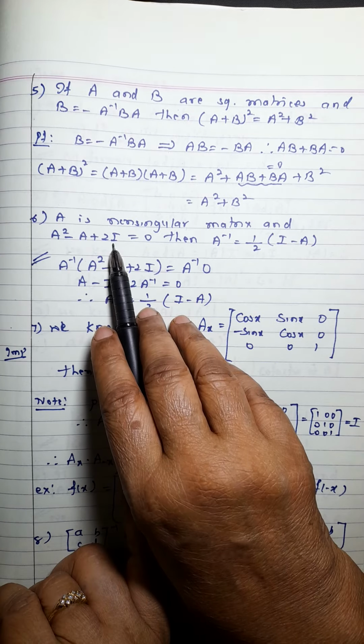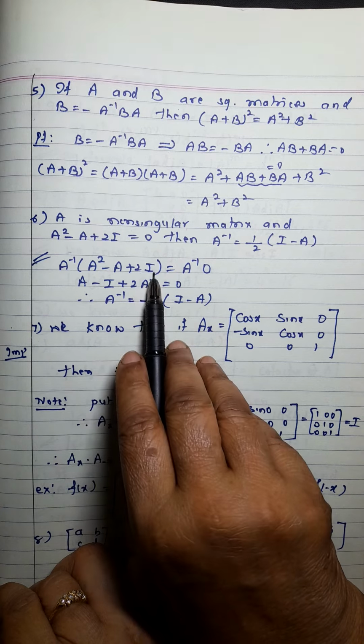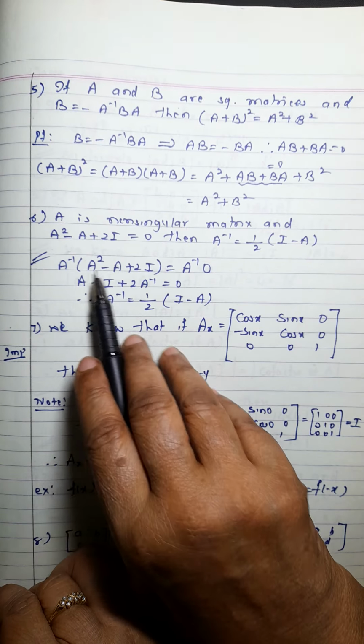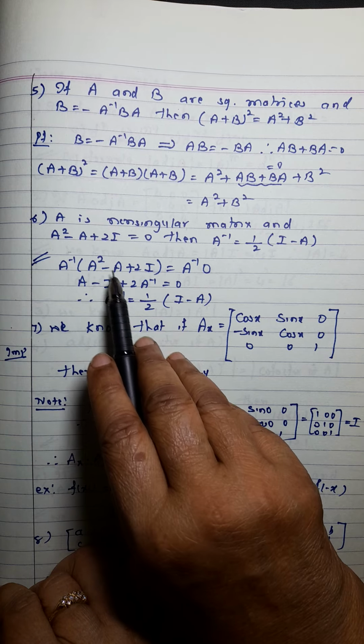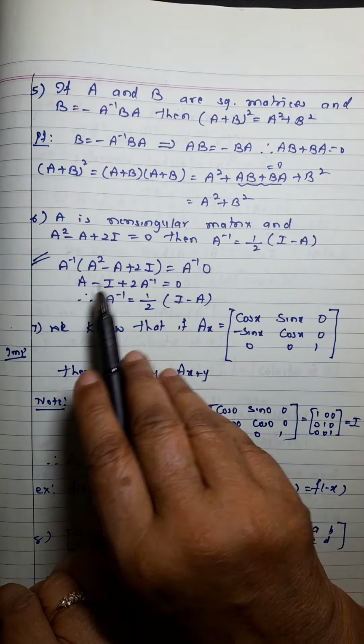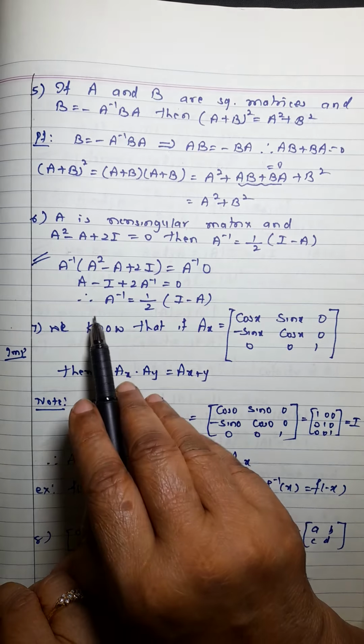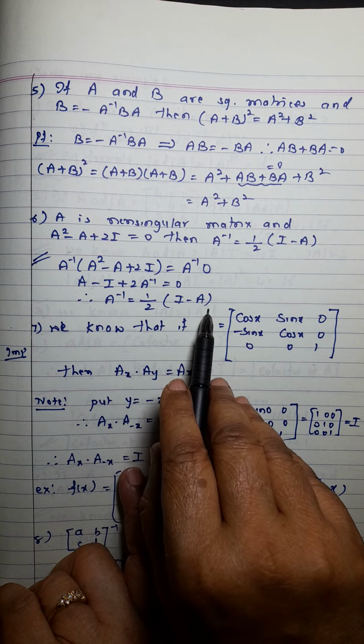What I will do for this, I will multiply A inverse from both sides. If I multiply here, it will become A inverse, A square will become A. This will become identity and this will become A inverse. This you shift to the other side. So A inverse will be half into bracket I minus A.